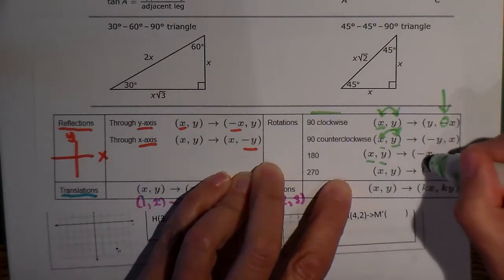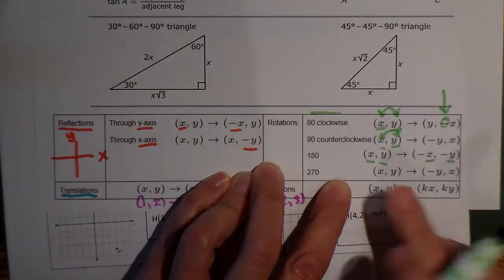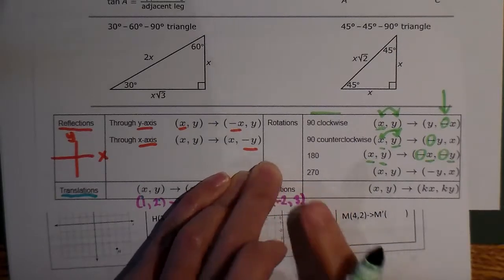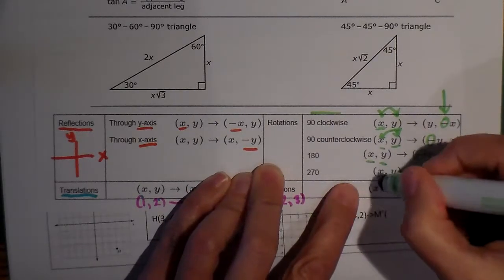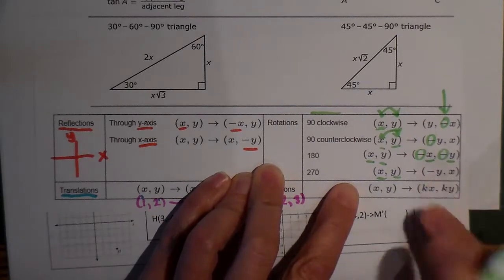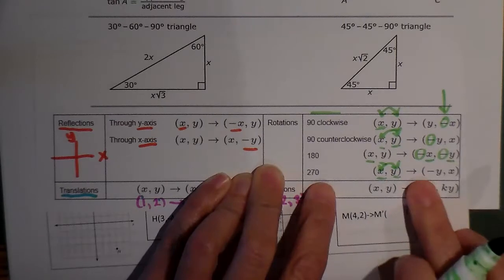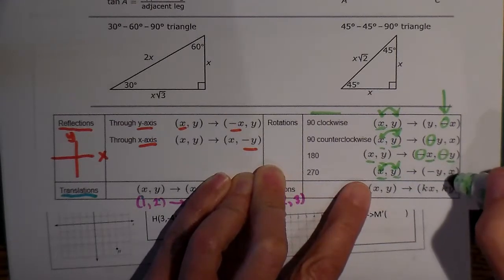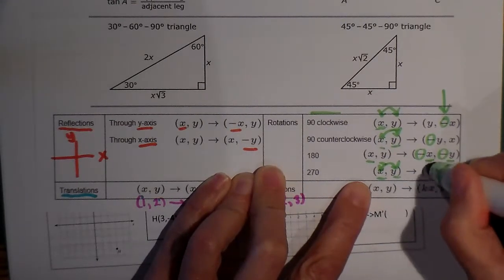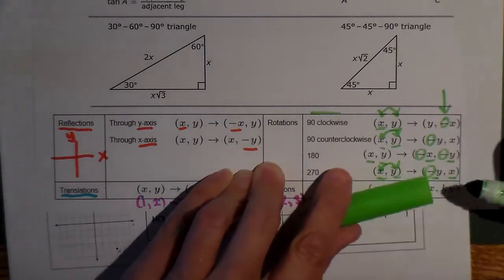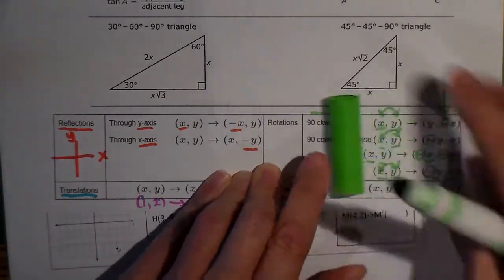The x and y don't change places. There's no switching. The only thing you do is switch their signs. Okay? For 270, you take your original (x, y). Once again, you can see these two did switch. So the x and y switch places, and what was y becomes opposite. So that's how you do the rotations. You're just going to follow the formula chart on the rotations.